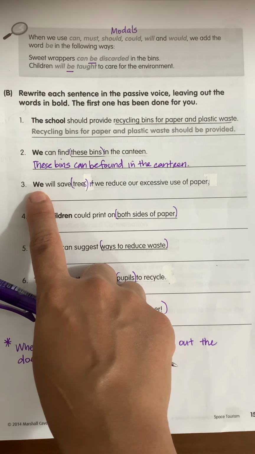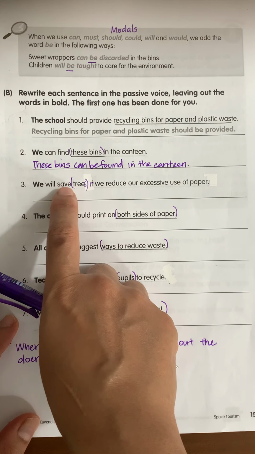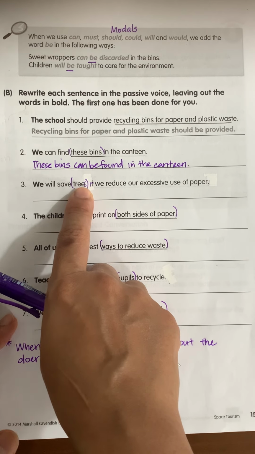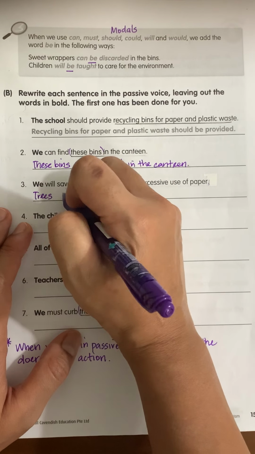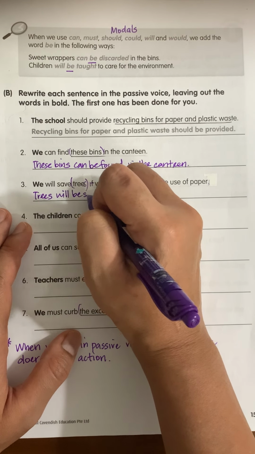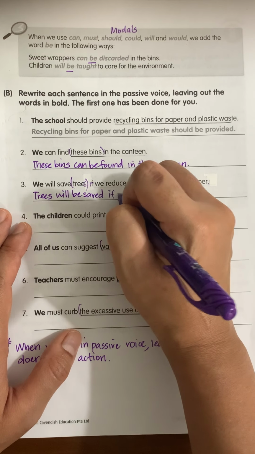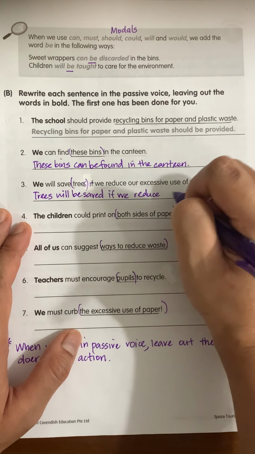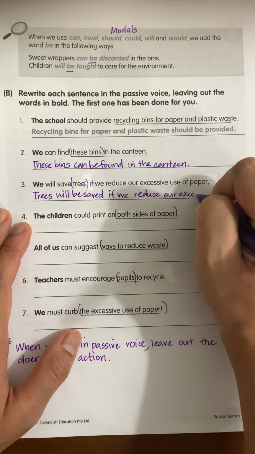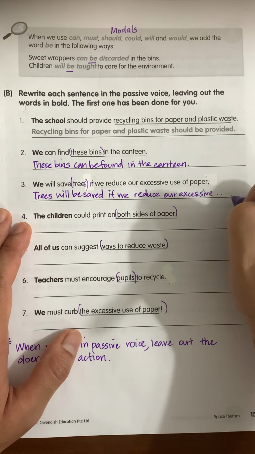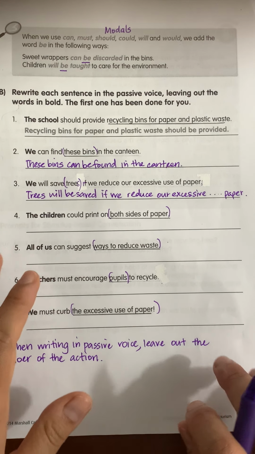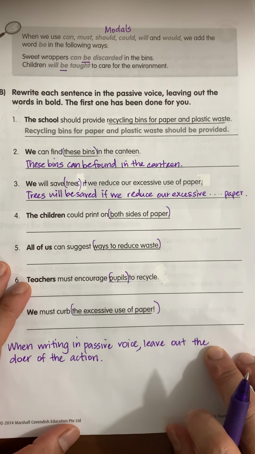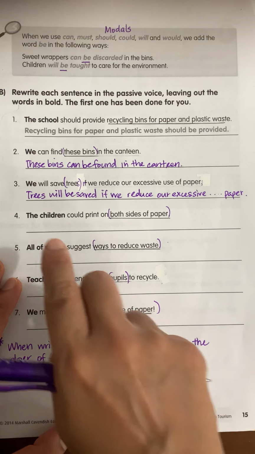Subject, we, verb, save, trees, object. So trees should come first, right? Okay, so trees will. Remember to include the word be saved. If we reduce our excessive use of paper. Okay? All right. Now, if you need to pause the video, please do so that you can complete your corrections. Okay? So let's take a look at the next one.